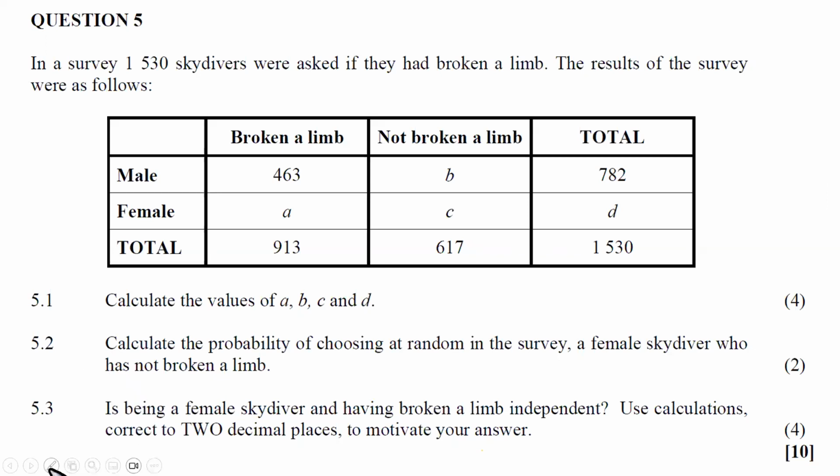You have male, female, and totals; broken limb, not broken limb, and totals. Male: the total is 782. Female: the total is D. The broken limb total is 913, the not broken limb total is 617, and the overall total is 1530. Calculate the values of A, B, C, and D.